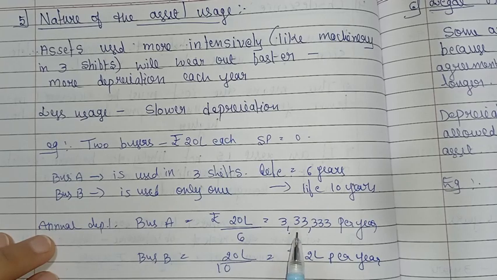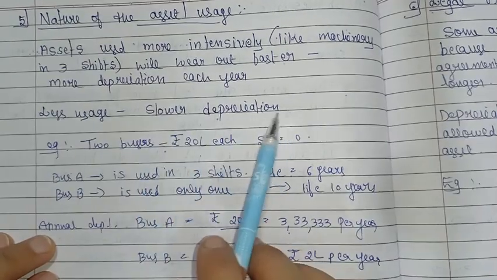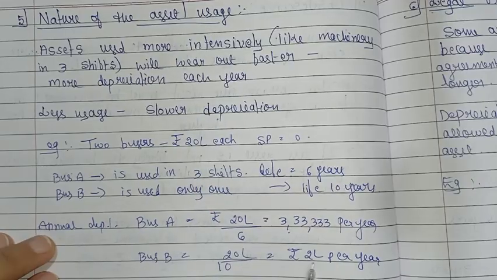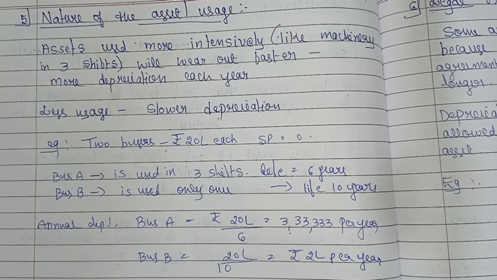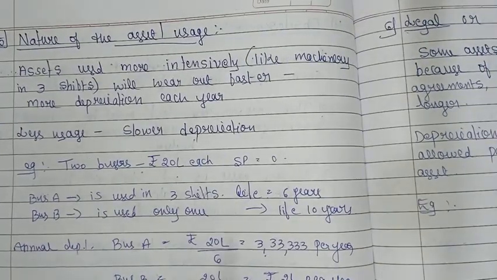That is 3,33,333. And bus B is used only once. Less usage means slower depreciation, meaning a lesser amount of depreciation, that is rupees 2 lakh per year. So this is the nature of the asset or usage, another factor affecting the amount of depreciation.